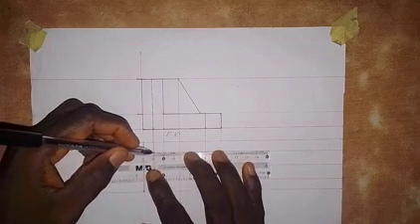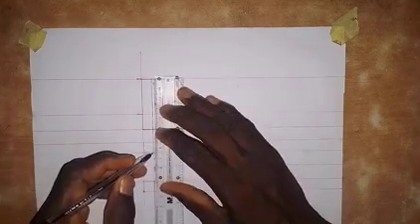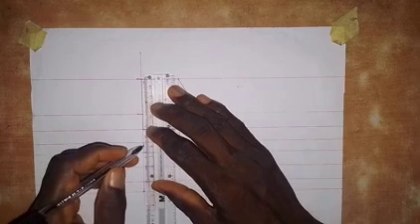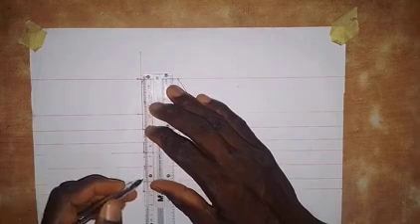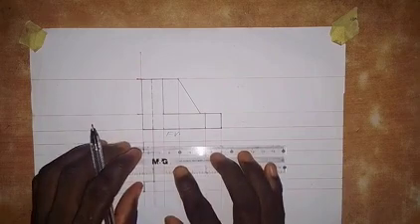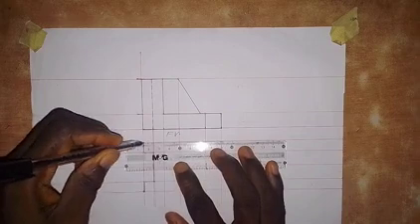So make this line a thick line. Then we make this line a thick line. For us to bring this shape out, that's what I'm trying to do. And then this line will be a thick line all through to this edge.